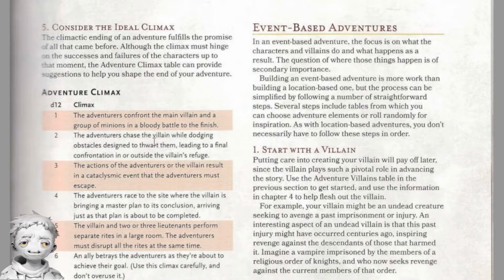5. Consider the ideal climax. The climactic ending of an adventure fulfills the promise of all that came before. Although the climax must hinge on the successes and failures of the characters up to that moment, the adventure climax table can provide suggestions to help you shape the end of your adventure. Adventure climax, D12. 1.